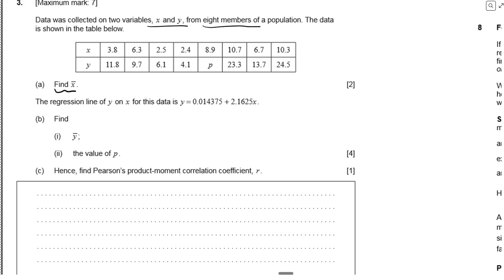Okay, now we go to the y, 11.8, 9.7, 6.1, 4.1, p, which we have to find, so for p we can skip that and go down to 6. Then I have 23.3, and I have 13.7 and 24.5.